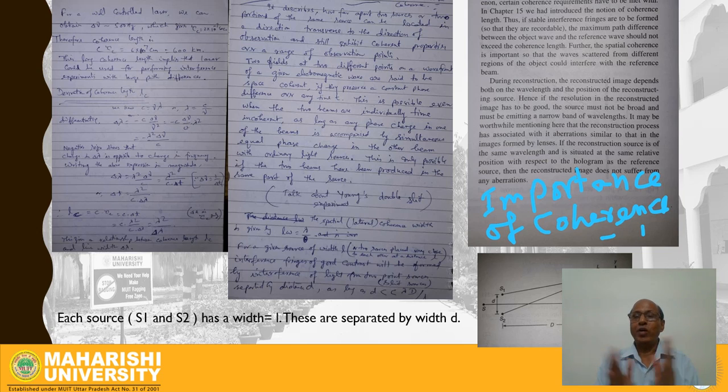If you consider it this way, then the maximum path difference between these two sources should not exceed the coherence length, or the phase difference between these two sources should not cross over the coherence time.